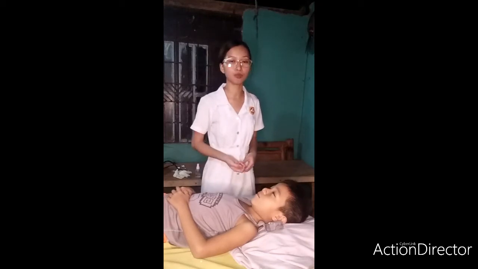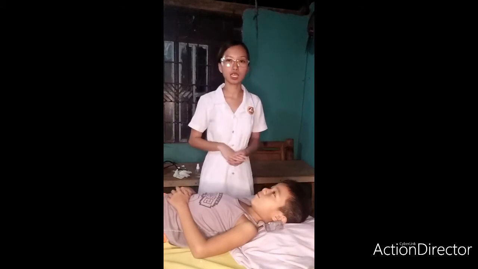This is to help alleviate anxiety, promote cooperation, and facilitate examination. Verifying the patient's identity ensures that the assessment we are going to perform is on the right patient.